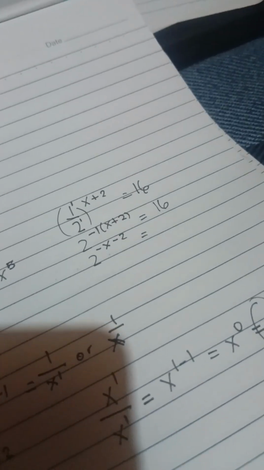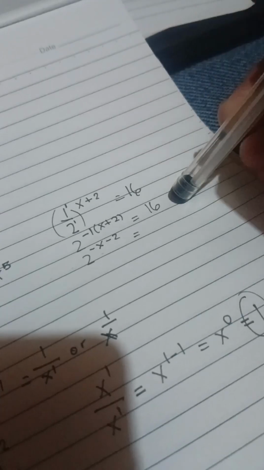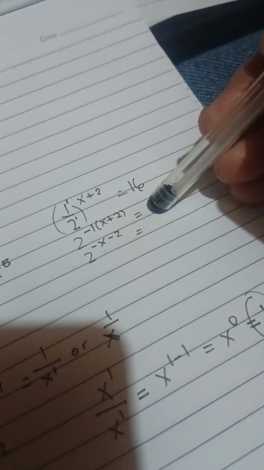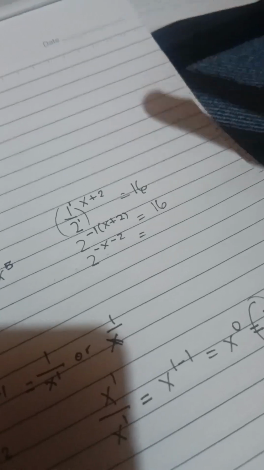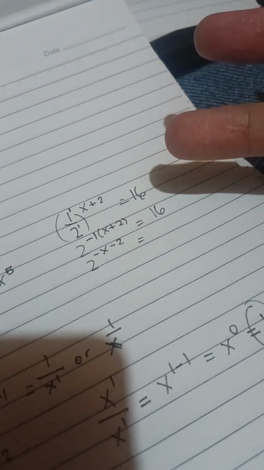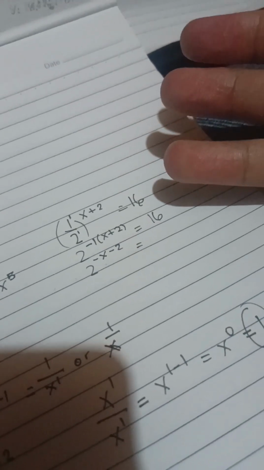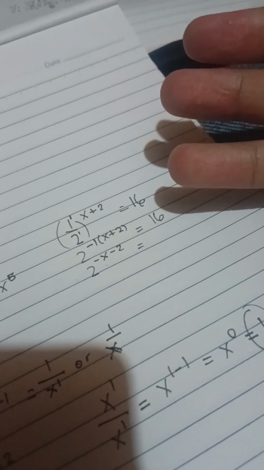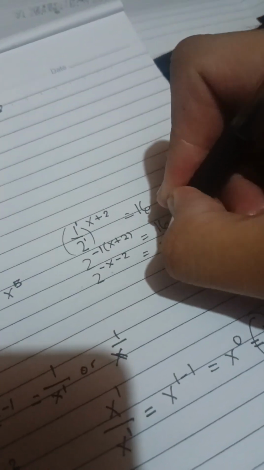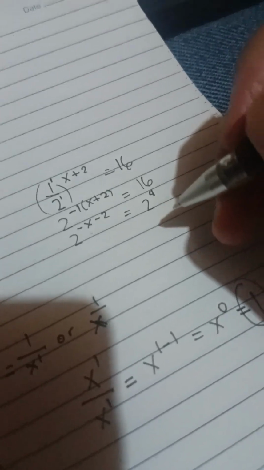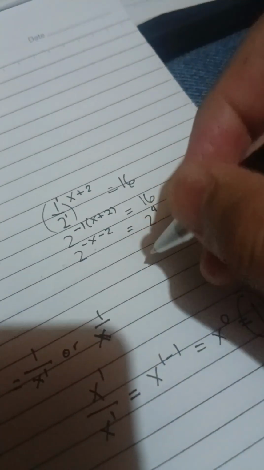Then 4 times 2 is 8, that's 3. Then 2 times 8 is 16. So the answer would be 2 raised to 4. After that, we take the exponents, which will become negative x minus 2 is equal to 4.